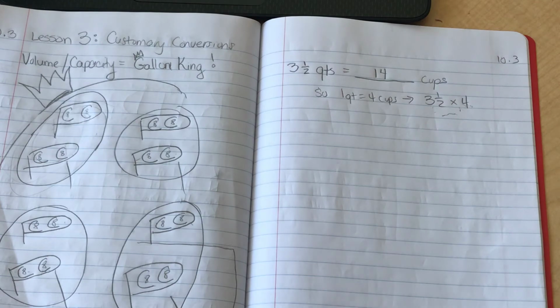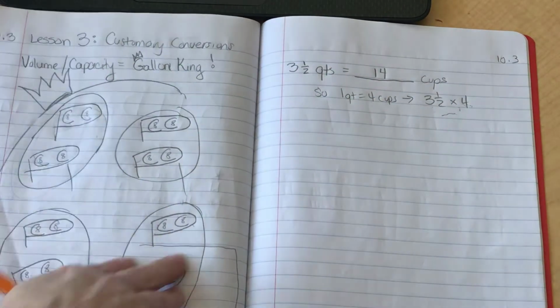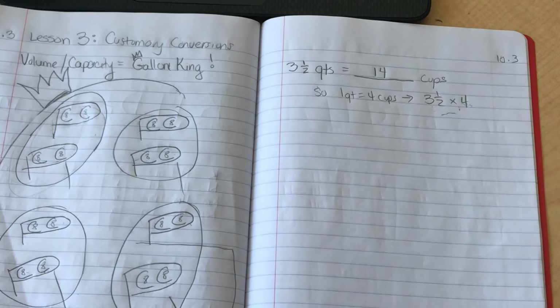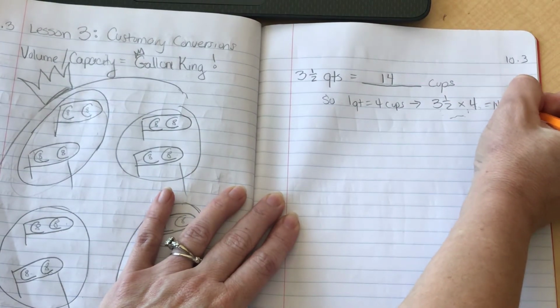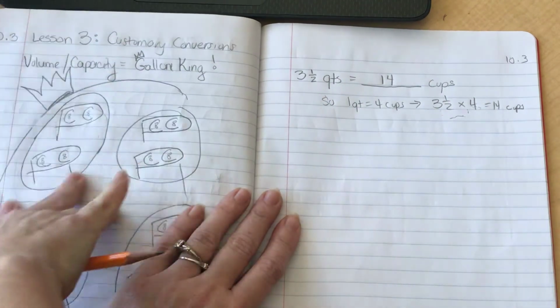Okay? If that confused you, don't worry. You can always draw out the gallon, okay? All right. And I'm just going to write down equals 14 cups because we just proved it. But again, you can do the counting.